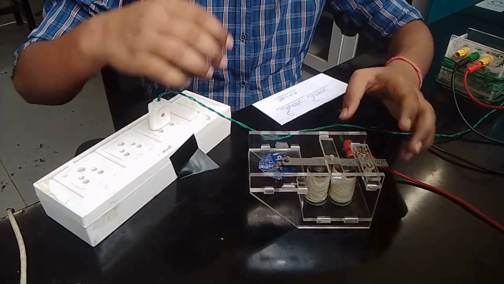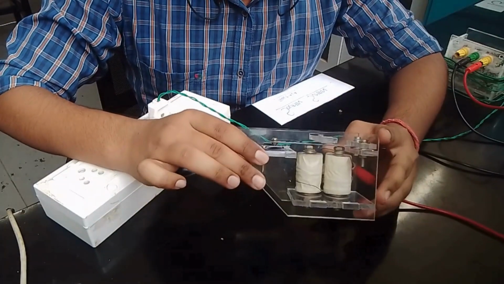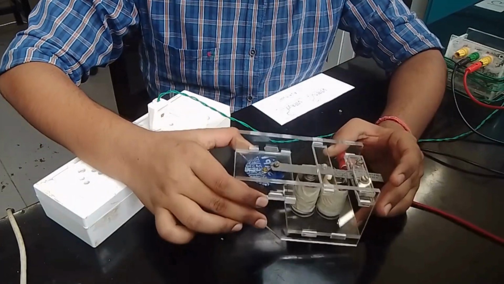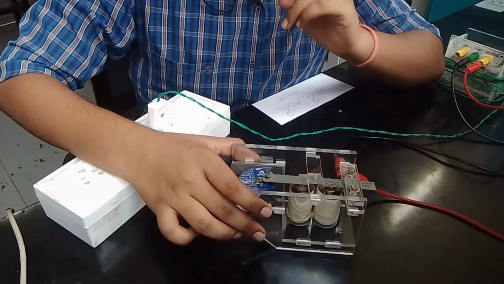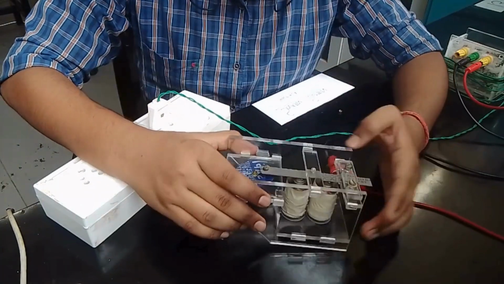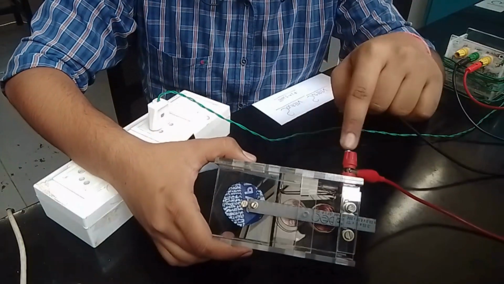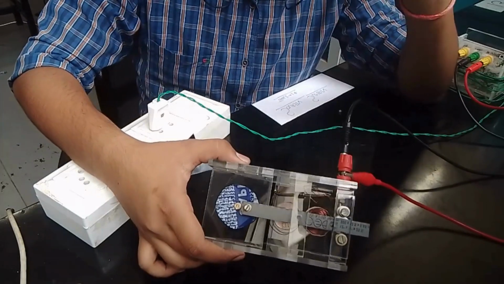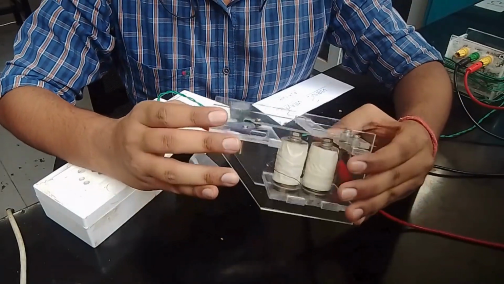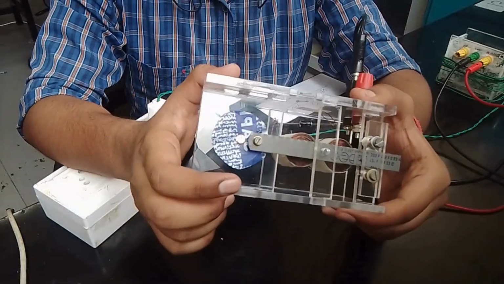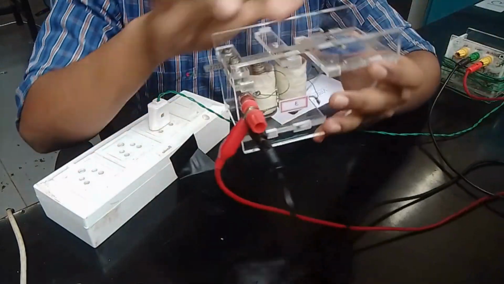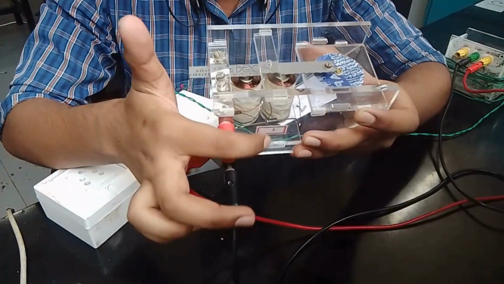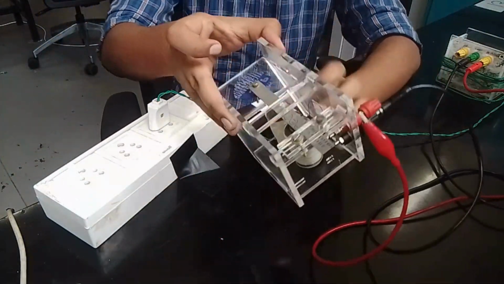So this ticker timer works on the principle of electromagnetism. When we provide AC current to these two solenoids, they produce a magnetic field like a horseshoe magnet. But the main part about this ticker timer is that it has a diode, as we can see it's here inside. So it just allows one-way flow.